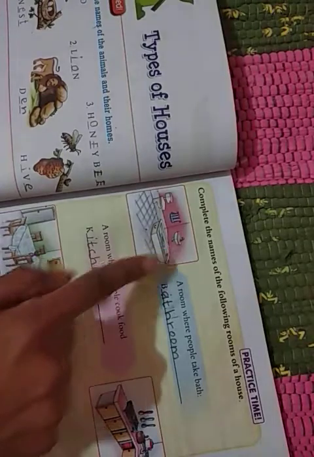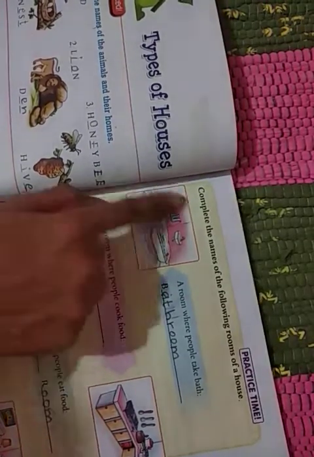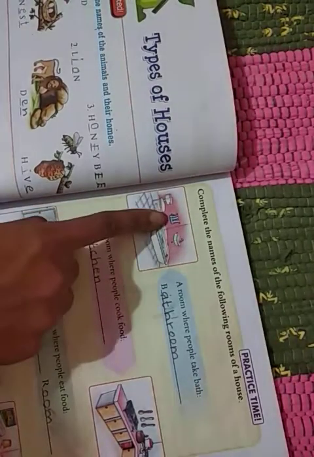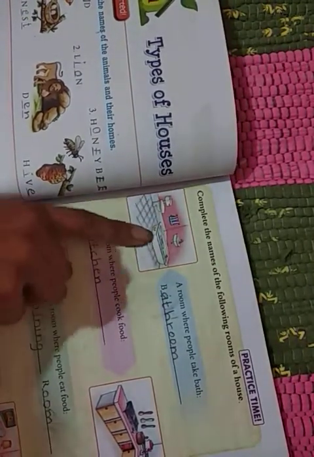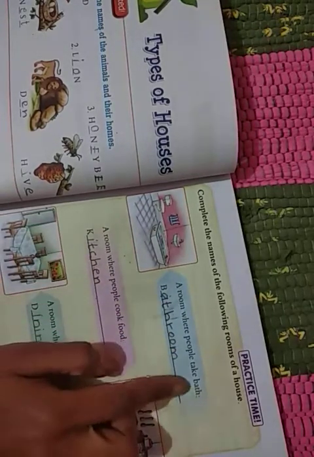See, the dictation words, the keywords we have seen: roof, walls, doors, windows. In a similar way for this too. See, then here is one more activity for you children. Here you need to name the rooms which we have already seen in a house. So which room is it where you will have a towel, a bathtub, a sink, and restrooms? A room where people take a bath. Bathroom.